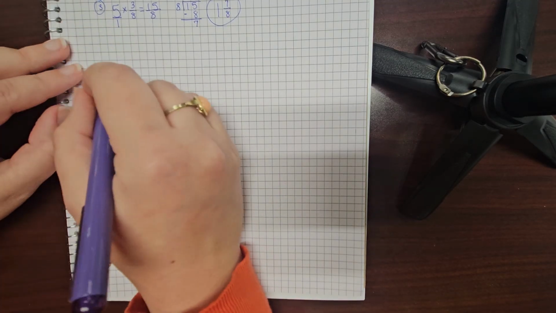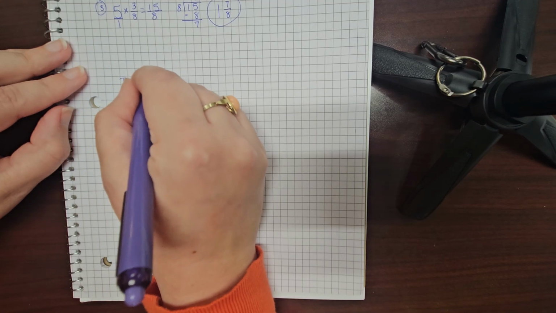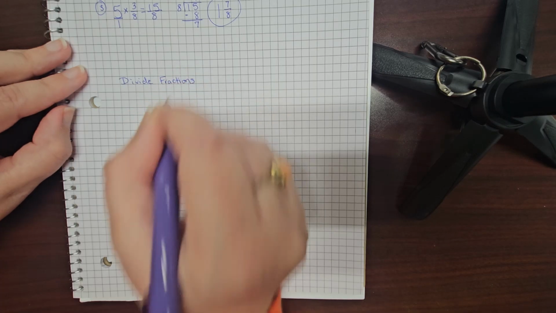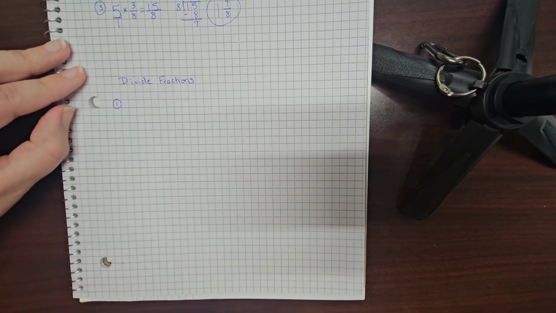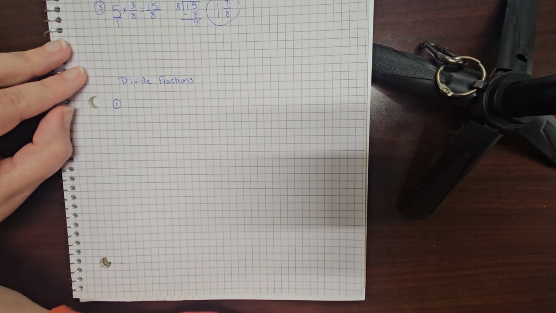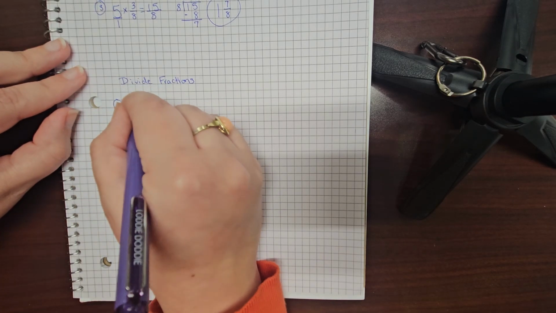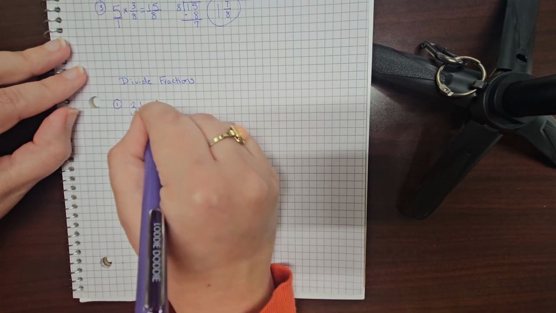Question number 1. Oh, let's title this first. Divide fractions. Question number 1 says, what is the value of 3 1/3 divided by 2/3? So I'm going to write that problem down. 3 1/3 divided by 2/3.